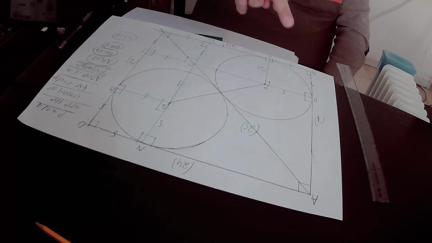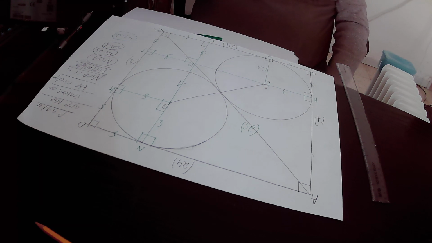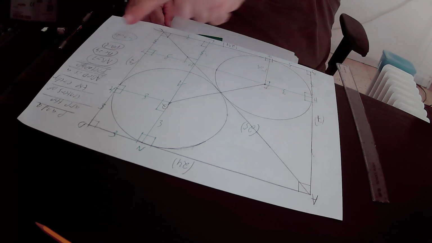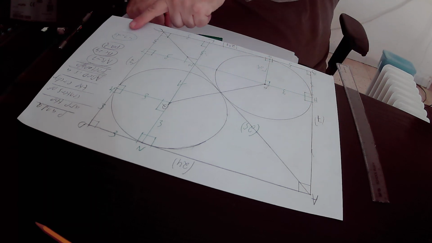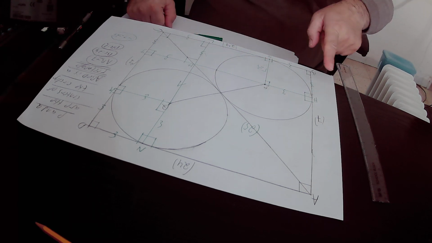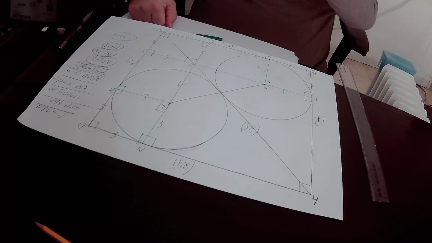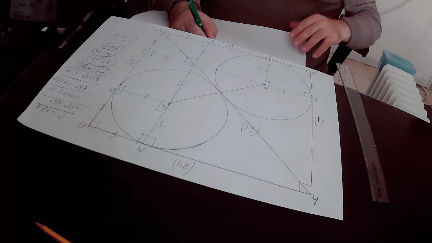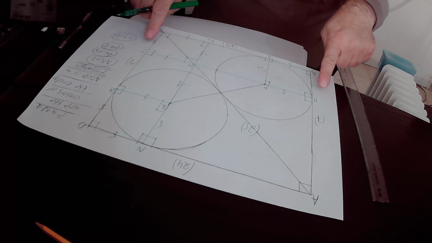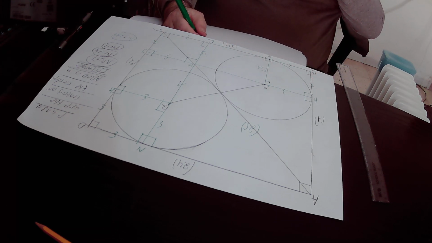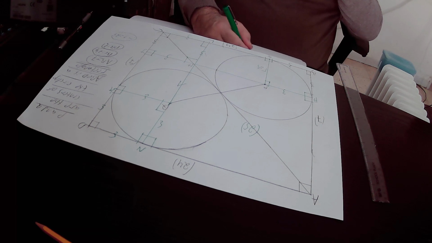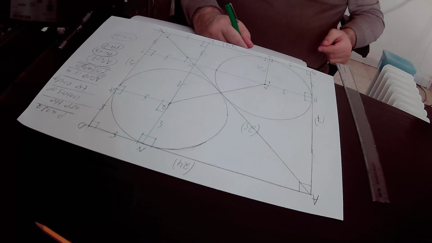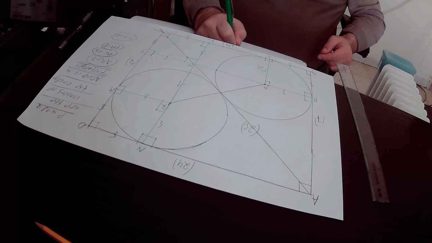Therefore, quadrangle ADHJ is a rectangle, and we know that the opposite sides of a rectangle are equal to each other. That is to say, AD equals HJ. Therefore, HJ equals 24 units in its length. Write it down. Side HJ equals 24 units in its length.